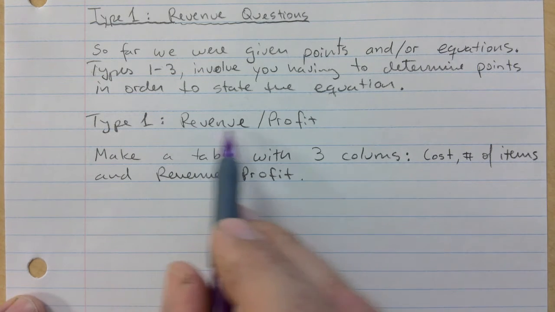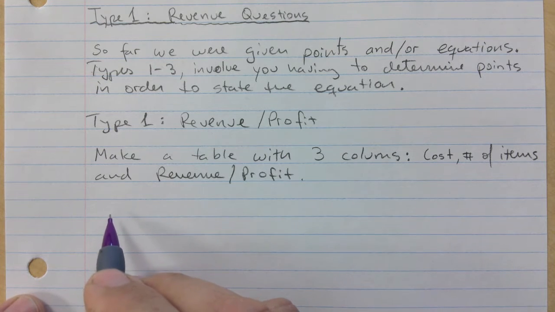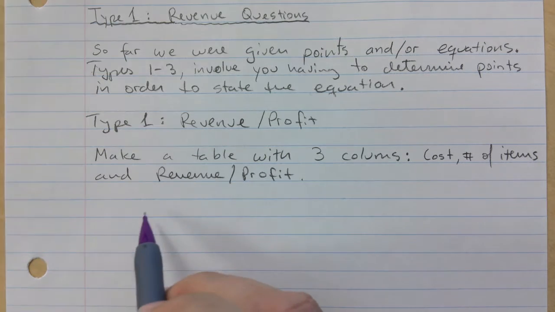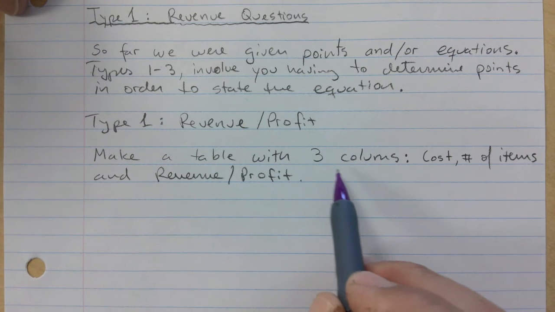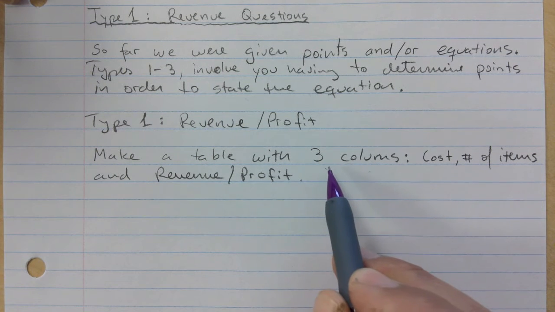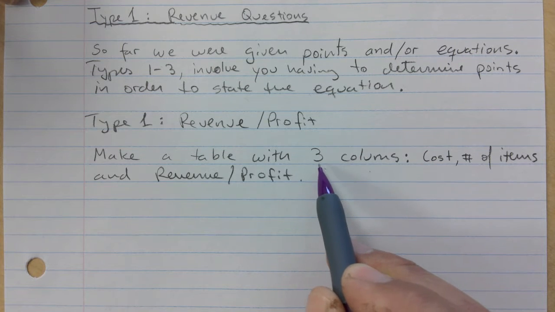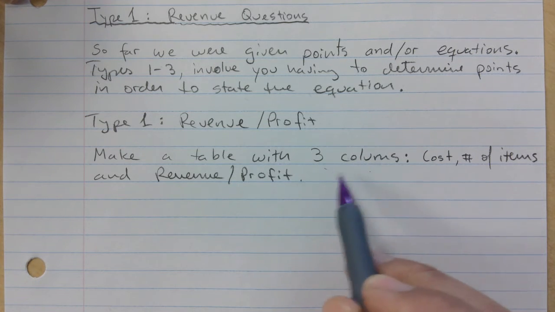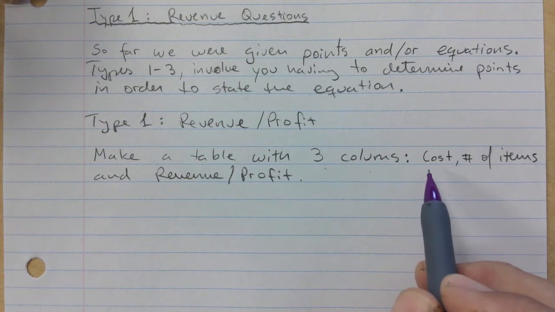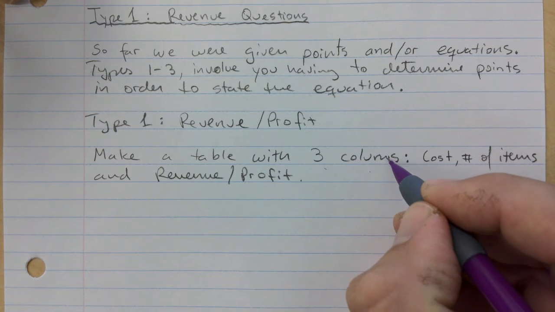So when it's a revenue profit type of question, you're gonna have to come up with a table. This one will have 3 columns, so it's unlike what you've seen so far. There were always 2 columns, right? The X and the Y. With these types, you're gonna have to have 3 columns, okay? Oops, columns, sorry.